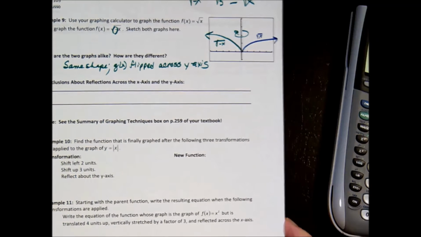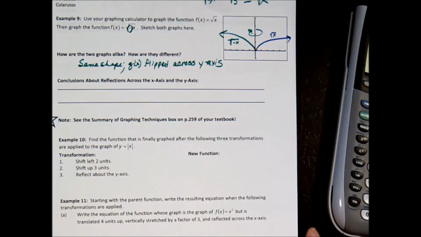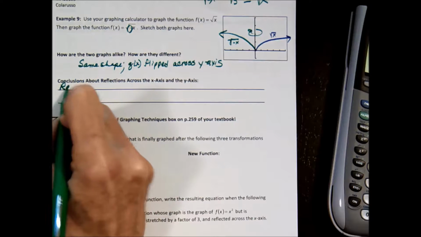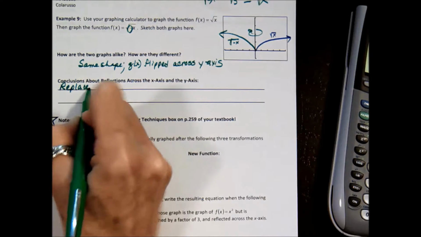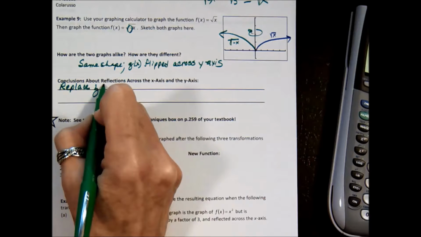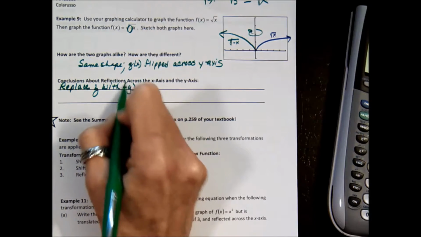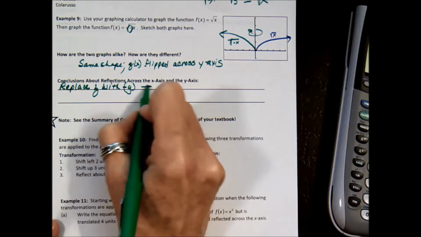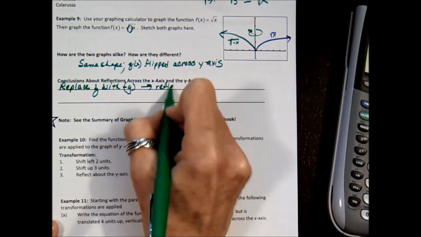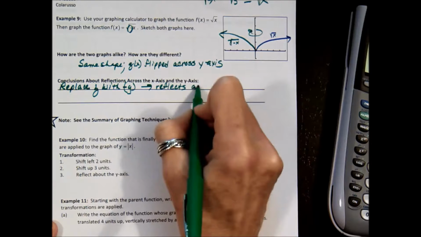Okay, so what are the conclusions? This is really important. When you replace y with negative y, what happens is it reflects across the x-axis.